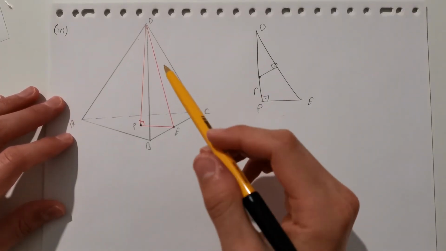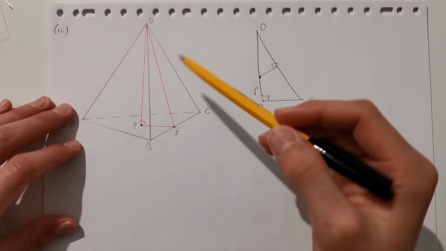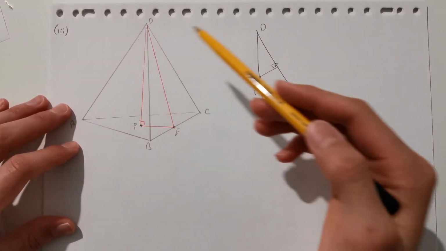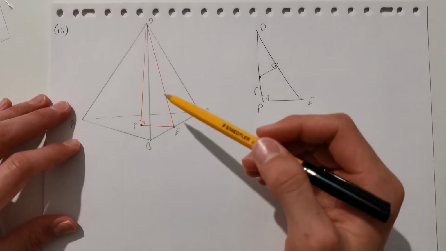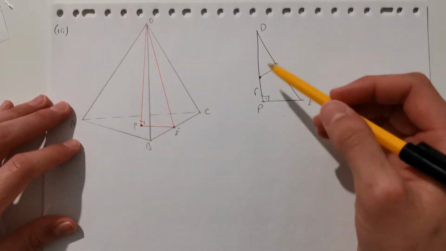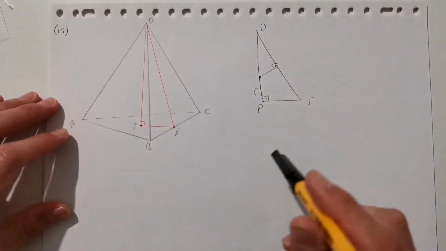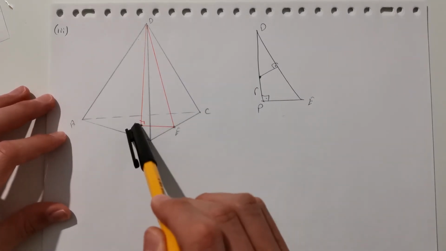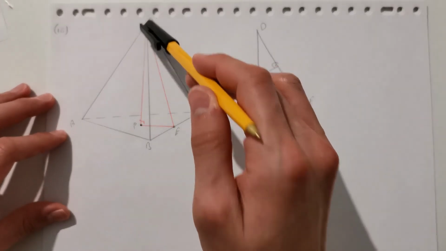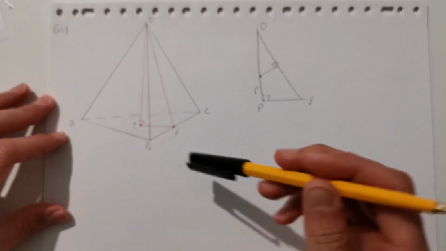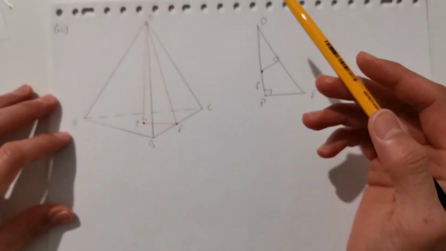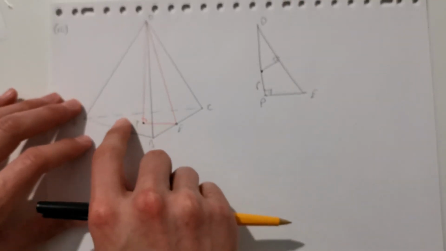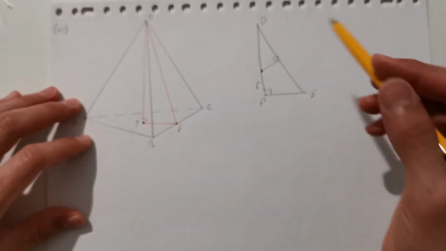Part 3 asks you to find the largest sphere that can fit inside the tetrahedron. Maximizing the size of the sphere means it's going to touch the midpoint of every single face. So that means it's going to touch the midpoint of ABC, which is P. It's going to touch the midpoint of DBC and DAB and so forth. So if you consider things in 2 dimensions, for example, consider the triangle DPE.